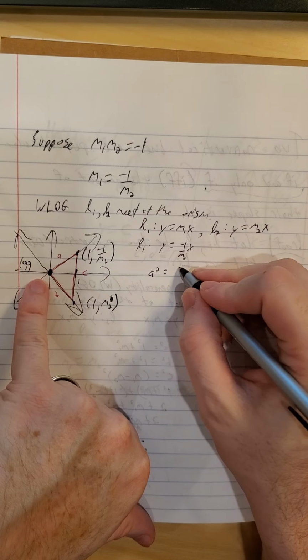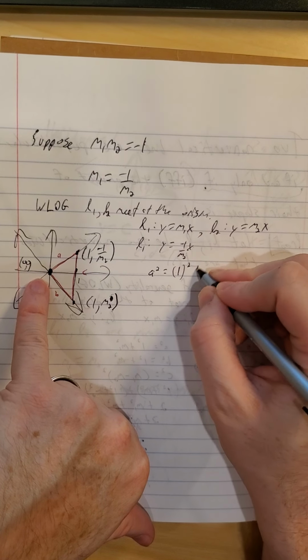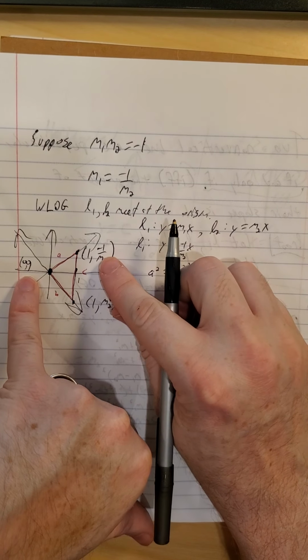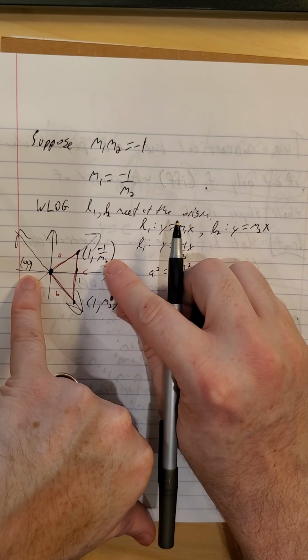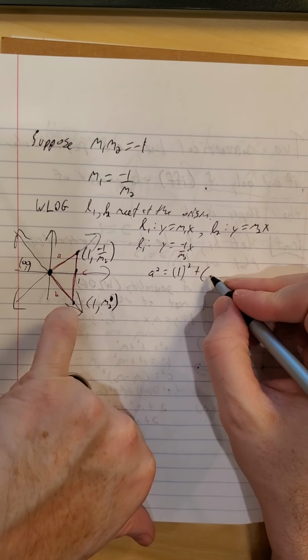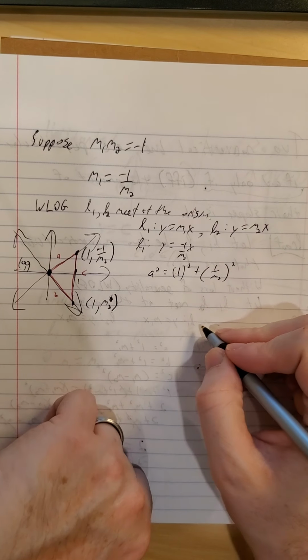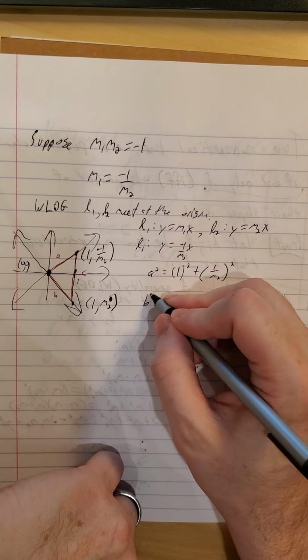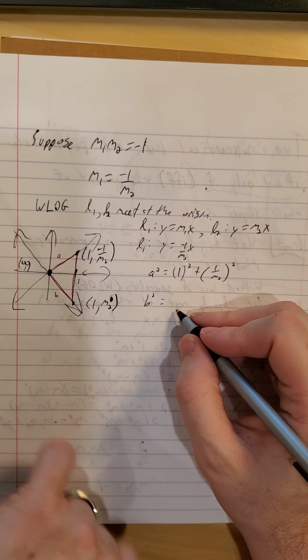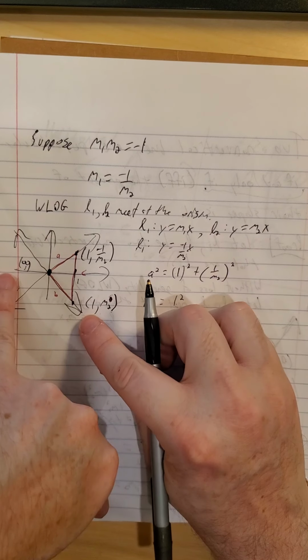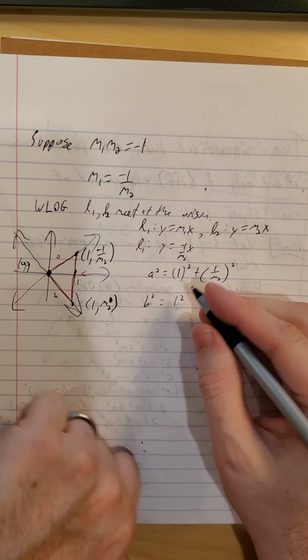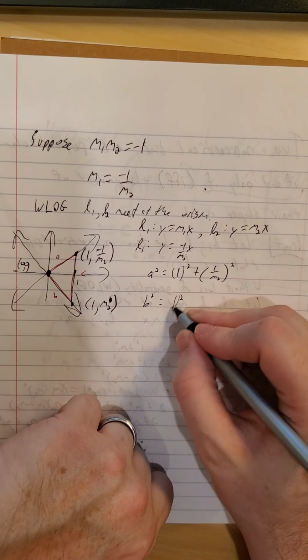So 1 minus 0 is 1, so we have 1 squared plus 0 minus a negative 1 over m2 turns into positive 1 over m2. And we're, of course, squaring that. B squared, 1 squared, 0 to 1, plus m2 squared.